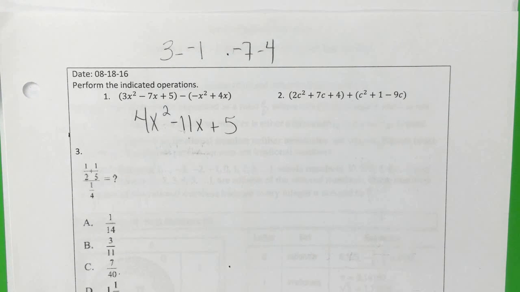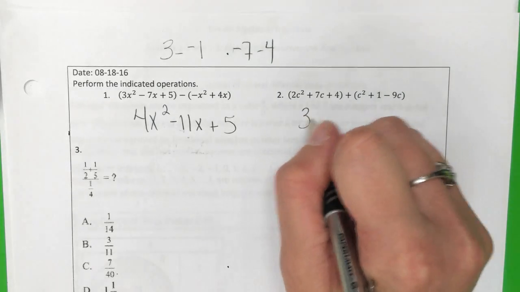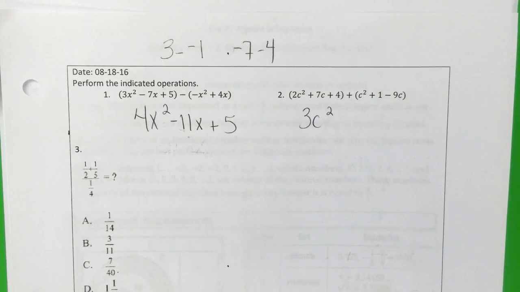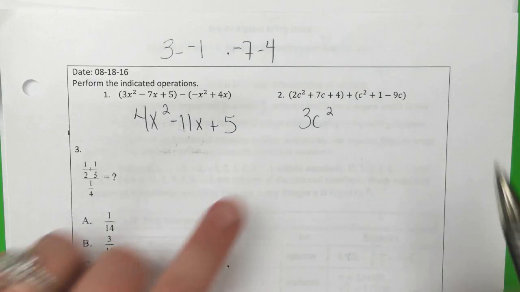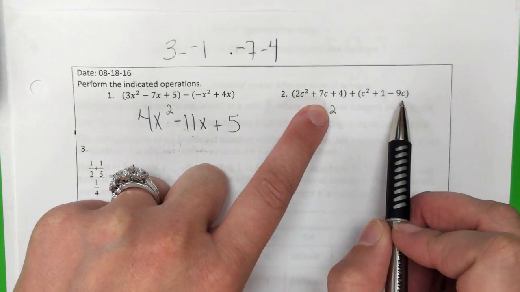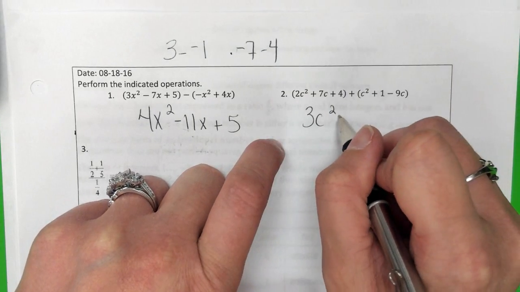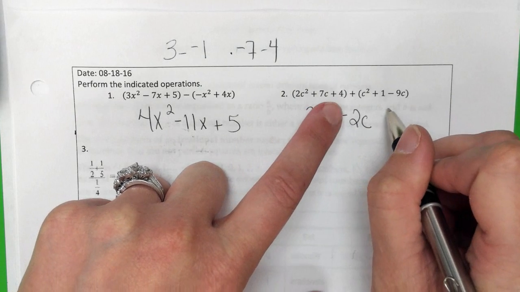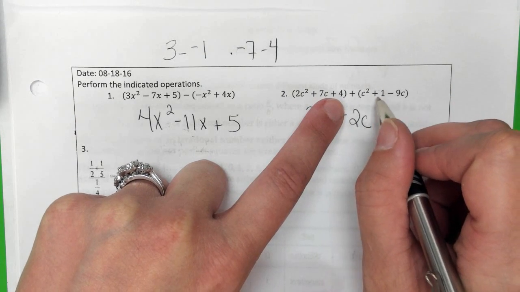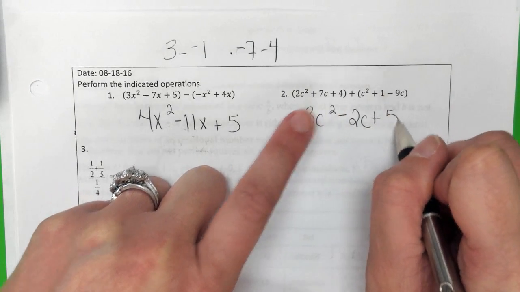Still okay? Alright, number 2. Number 2, we've got 2c squared plus 1c squared, which is 3c squared. Alright, and then we've got 7c plus negative 9c, which is negative 2c. And then don't forget, a lot of people have forgotten this 1 over here. We've got 4 plus 1, which is 5.